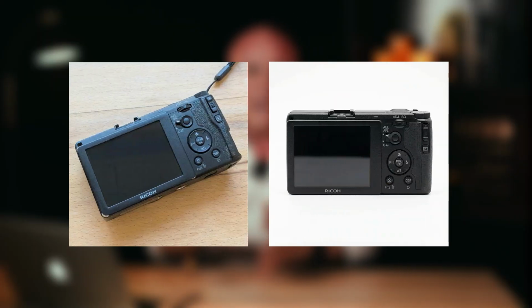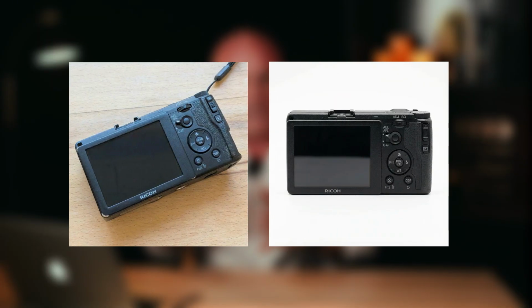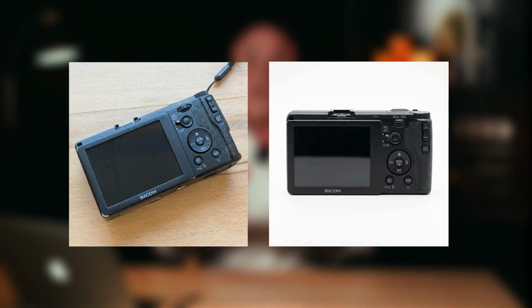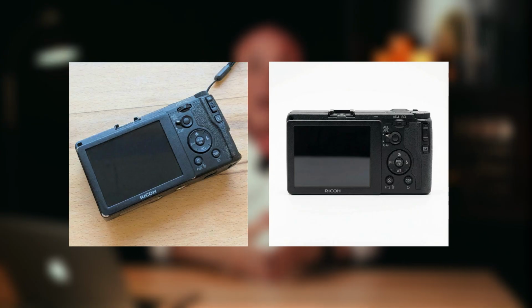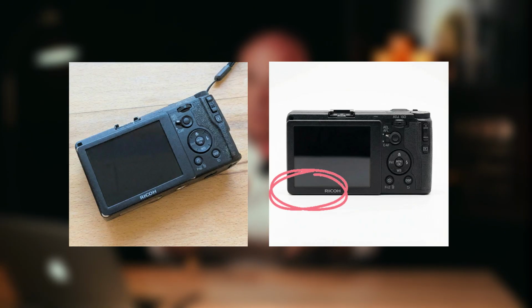If I sold my camera and I edited it in Nano Banana Pro, the buyer could easily accuse me of lying. The real product has a scuff on the lower left corner, which Nano Banana retouched. When selling used items, your photo's job is to tell the buyer this is exactly what you're getting, flaws and all.